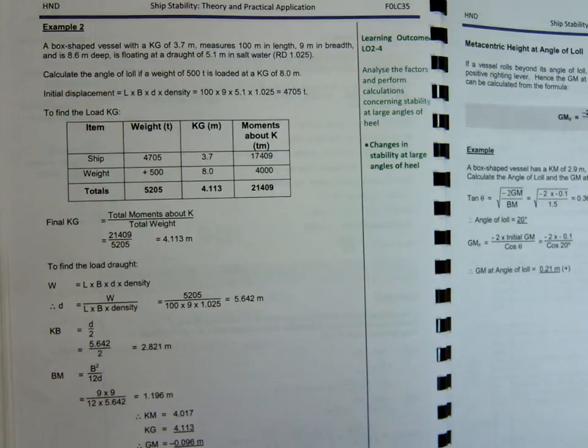We'll have a look at example 2 here, which talks about calculating our angle of loll. Okay, so with a box-shaped vessel, we're given our KG measurements of the box shape and we're in salt water. We need to calculate the angle of loll if we load 500 tons at KG 8.